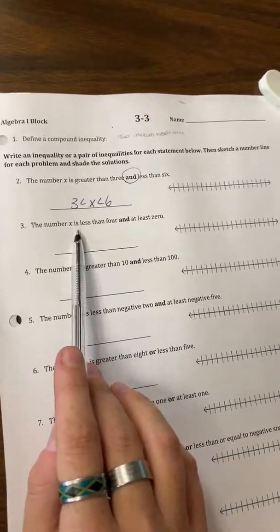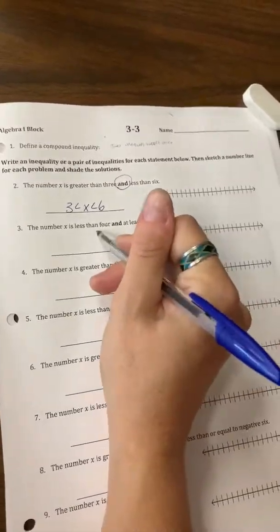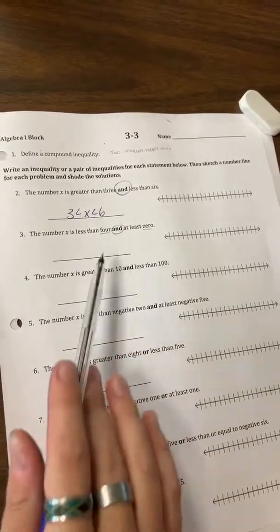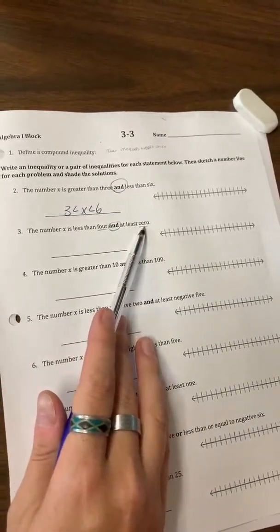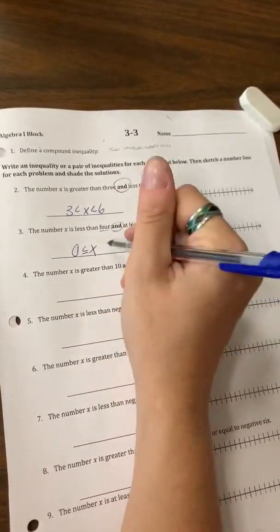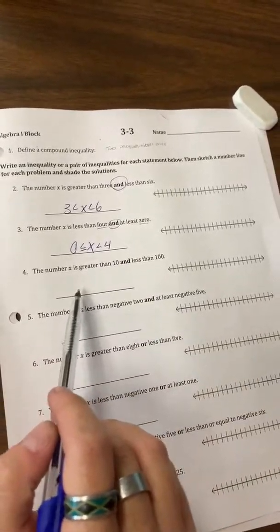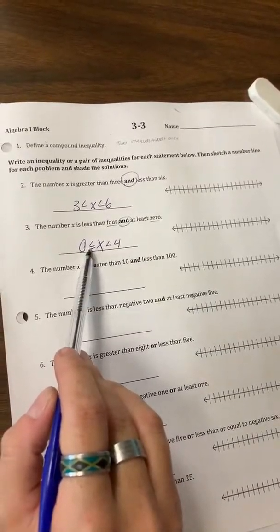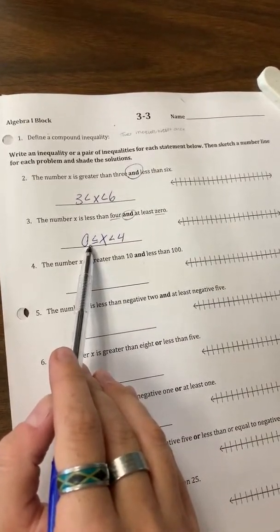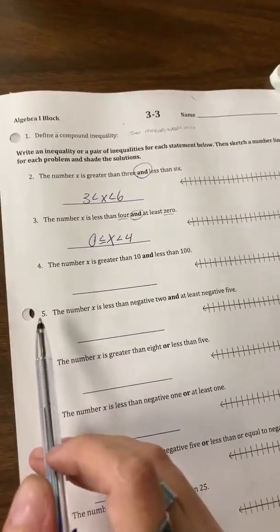In this next problem, it says the number x is less than 4 and at least 0. So you're going to take your two numbers here, since it says and, you're just going to put them in order. And you're going to put the x in the middle. So I actually am going to write the 0 first, and then put the x in the middle, and put the 4 on the other side, because it always has to be smallest to biggest. I put an equal bar on this side because at least needs an equal bar with it. But again, they're going to be less than symbols on both sides.